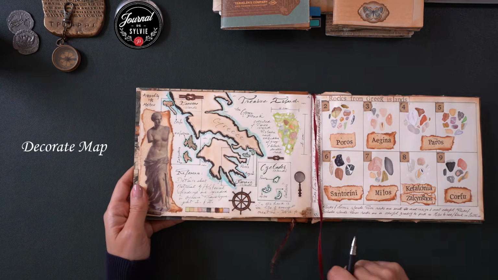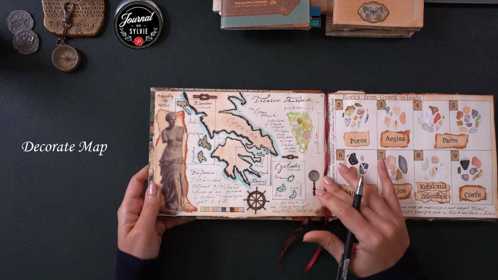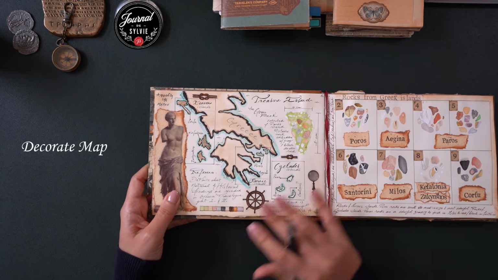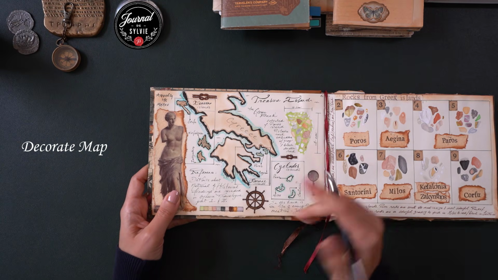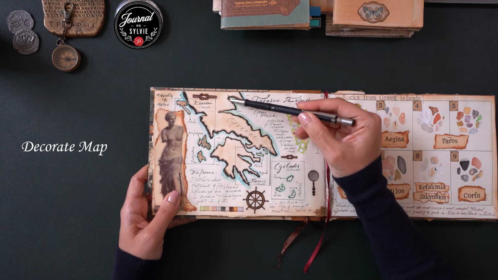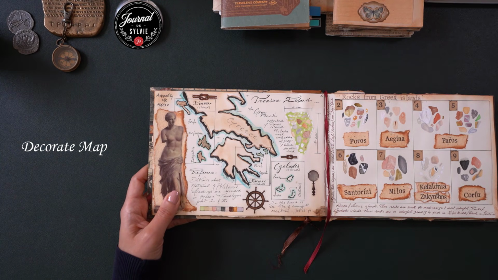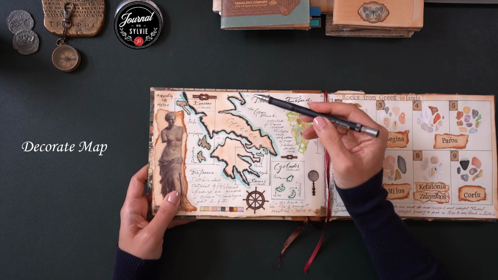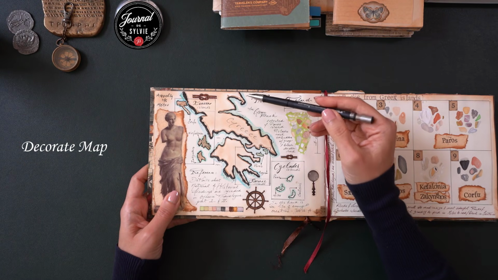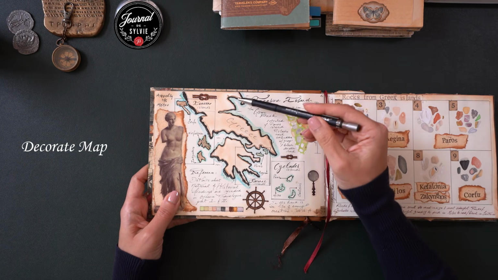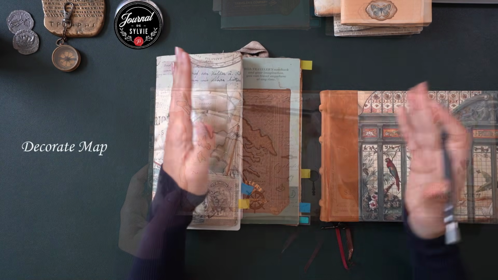And this is an example of how these 4 touches that I just shared with you can make the map look really fancier. I used blue color to distinguish where the sea is, and then I darkened the outline of the country or the island. I used some exterior shading to give it that 3-dimensional look, and I added some stickers.